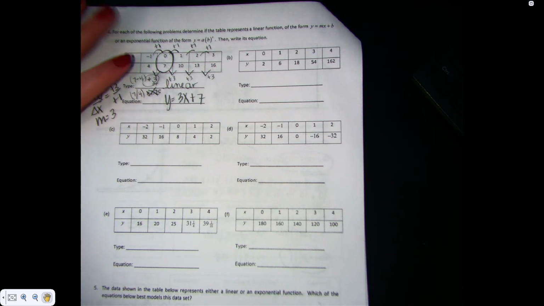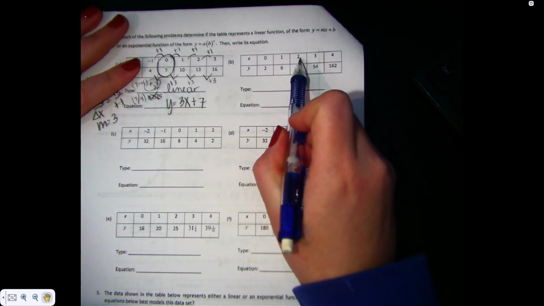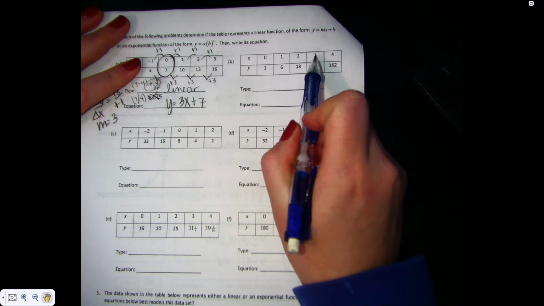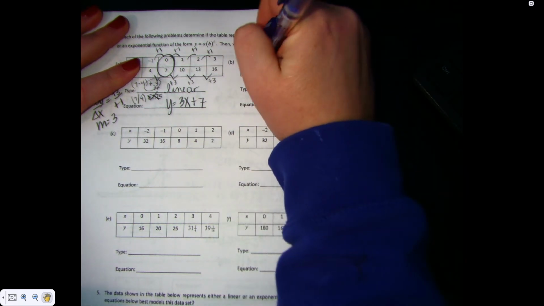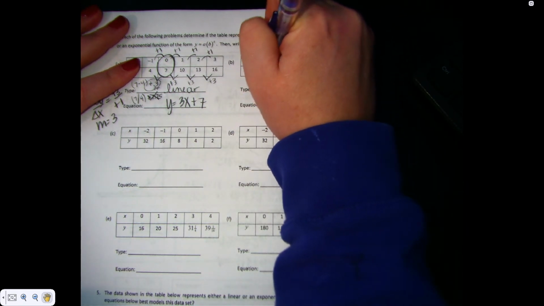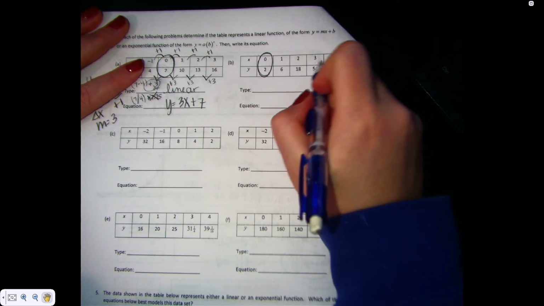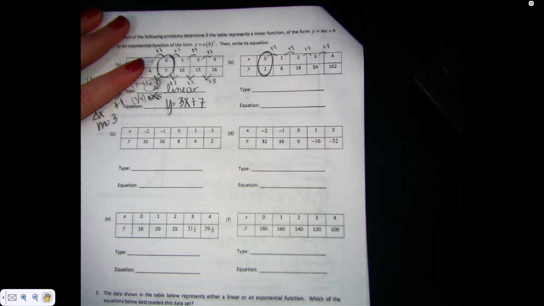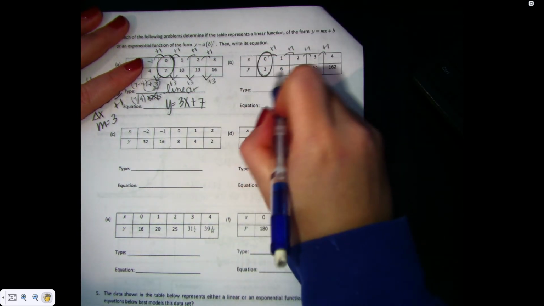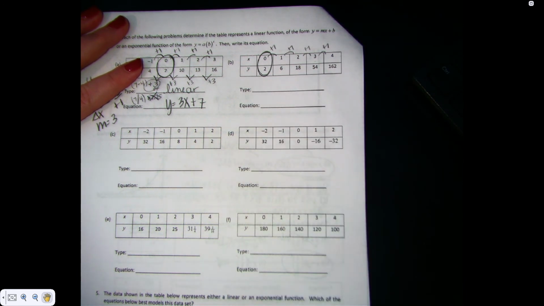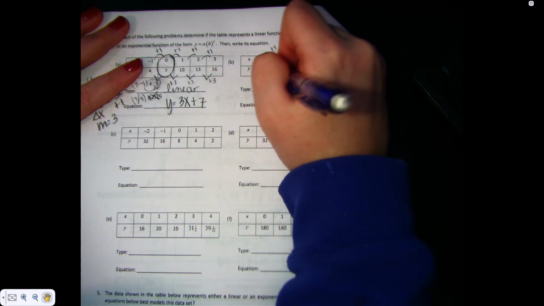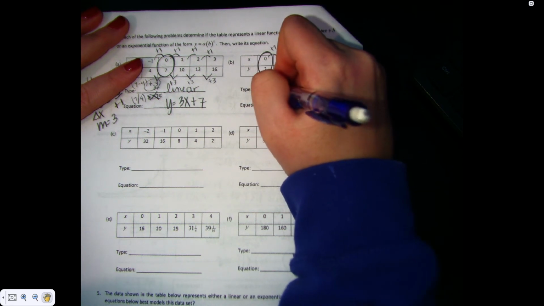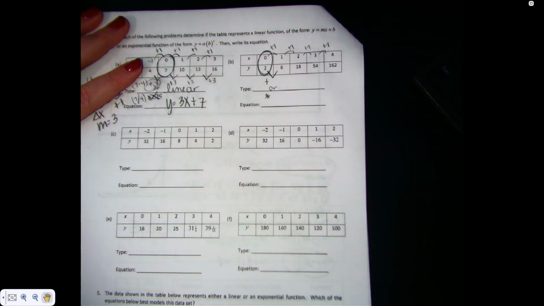Okay, next one. First, I want to check if it's a function. So 0, 1, 2, 3, 4. No repeating x values. It is a function. Next, I want to circle my y-intercept. My y-intercept happens when x is 0. Now I want to determine how the x's are moving. So how do I get from 0 to 1, 1 to 2, 2 to 3? Okay, so these are plus 1, plus 1, plus 1. Now I want to determine how the bottom are moving. So 2, 6, 18, 54, 162, it's getting bigger. So I'm going to be adding something or multiplying by something.